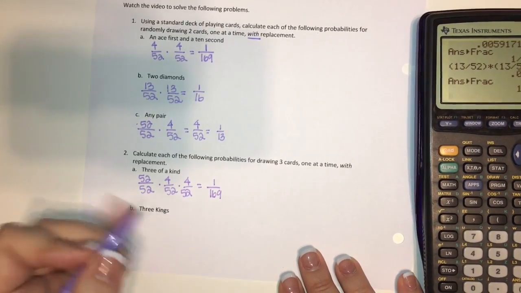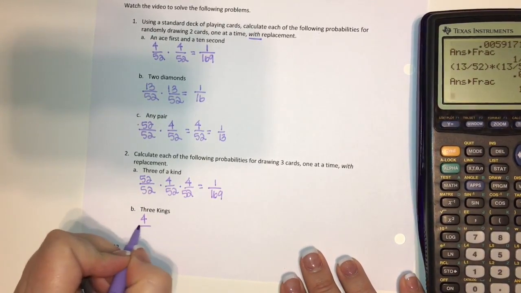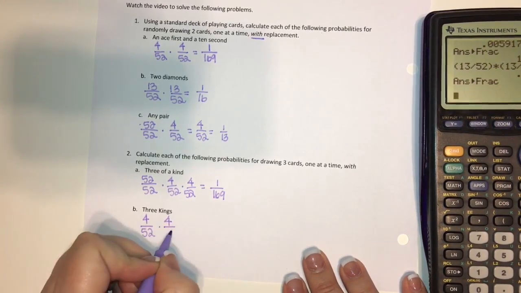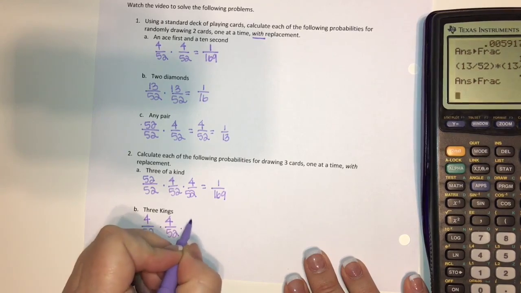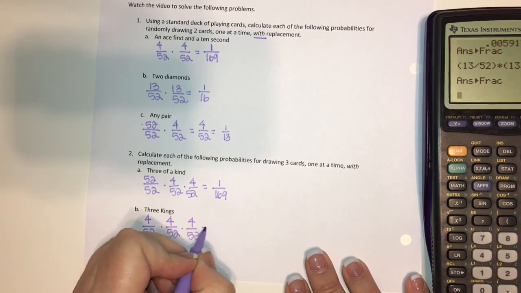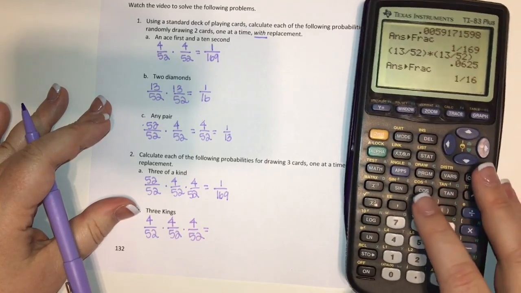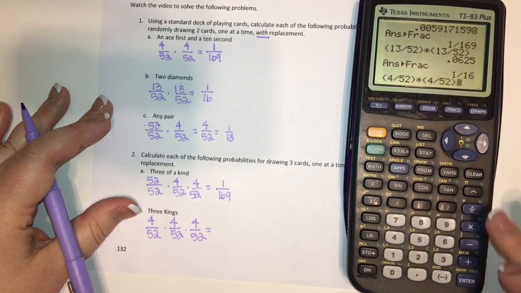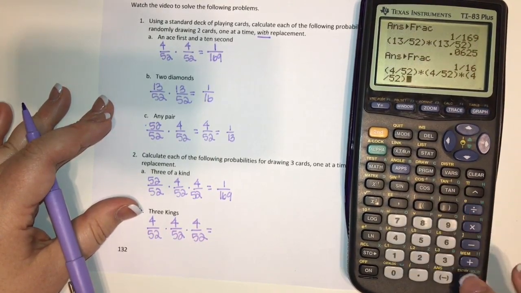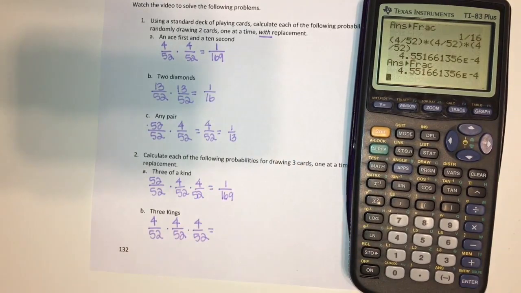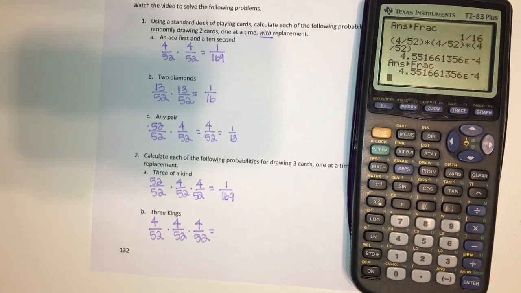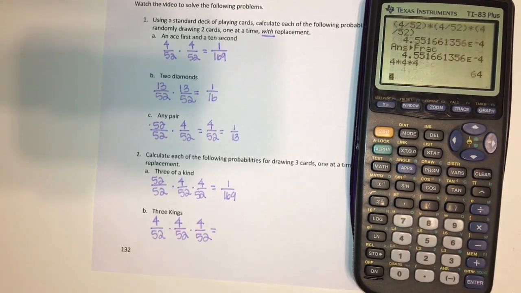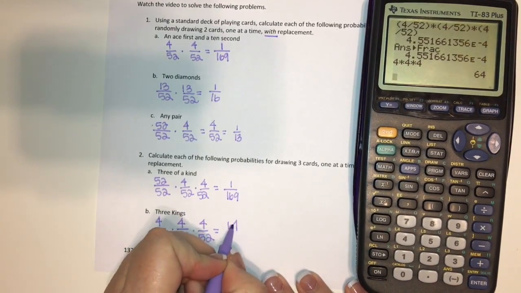The probability of drawing 3 kings. So a king, there's 4 of them, and then there's 52 cards. And we're going to do that 3 times. And let's stick that in our calculator over here. 4 out of 52. And this is exactly how I would solve these problems if I was doing the assignment. Oh, and see, we get a funky number because we've got a big number here. So we can just do 4 times 4 times 4. We get 64.